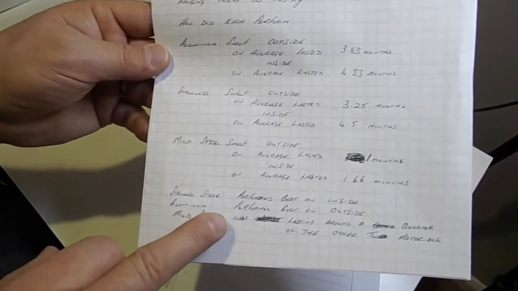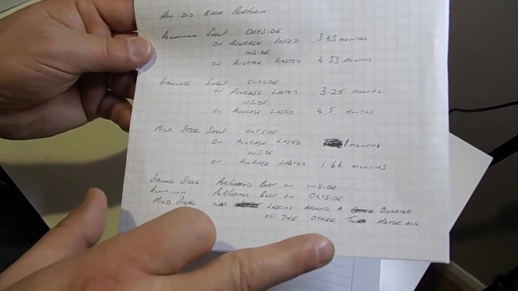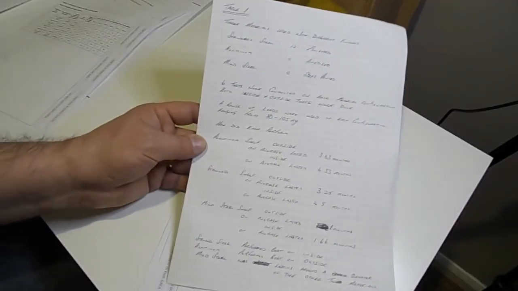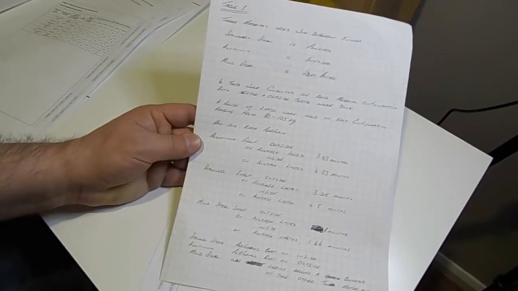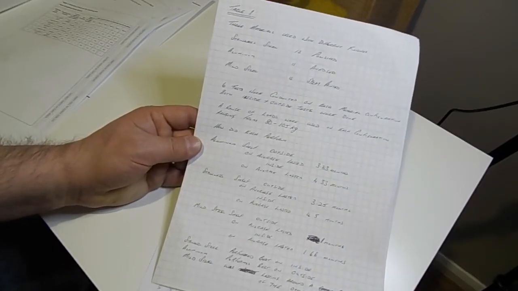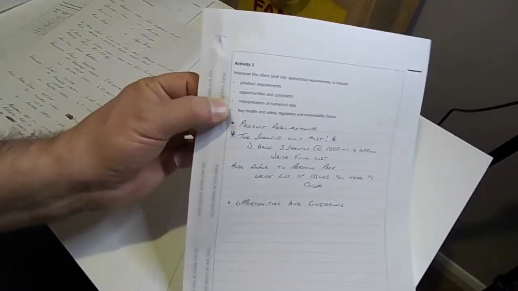So if you summarize this, stainless steel performed best on the inside, aluminium performed best on the outside. Mild steel lasted around a quarter of the other 2 materials. So you're just summarising that. Now there's enough information there that you've interpreted on that one. So if you do get a table like this, that's fantastic. If you get a graph, you're going to need to start counting the odds and sods there. Now that's going to cover your interpretation of numerical data.